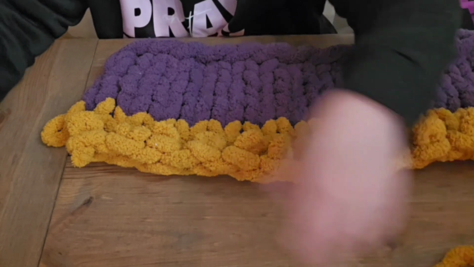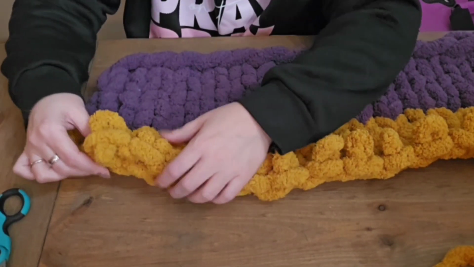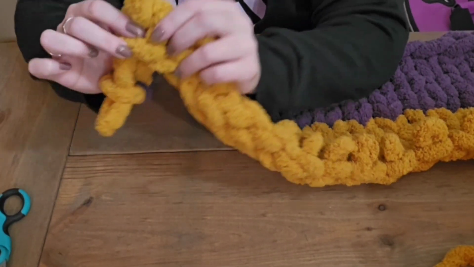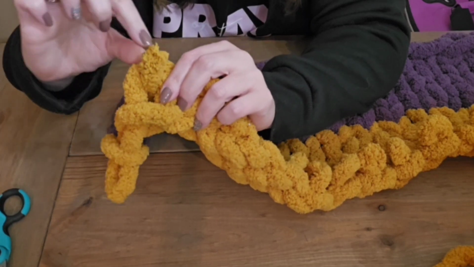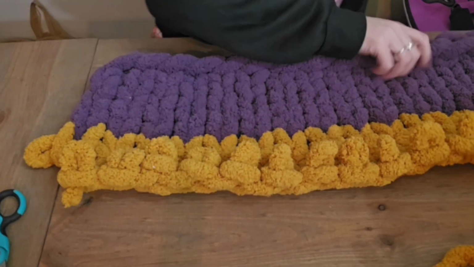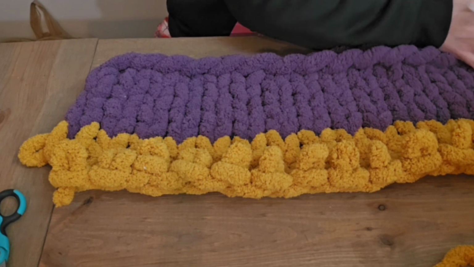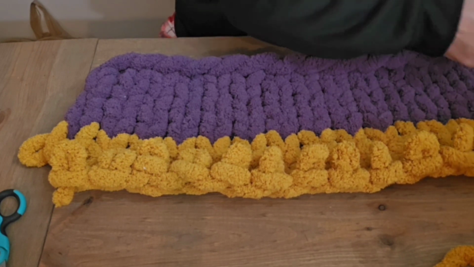So now I'm switching to my vintage white color. So I have just a little bit sticking out. Okay, and then we are of course going to do the burn method. Let me find my lighter.